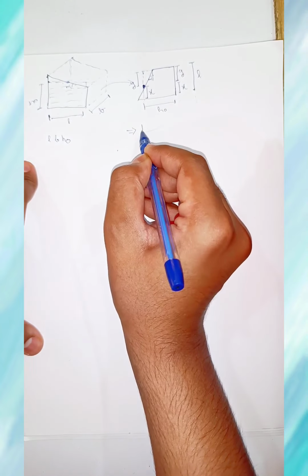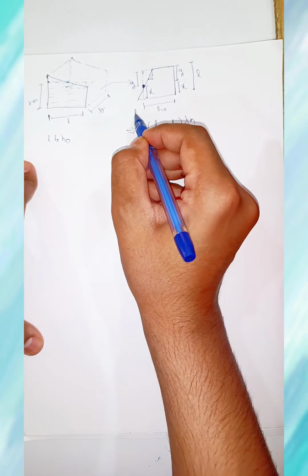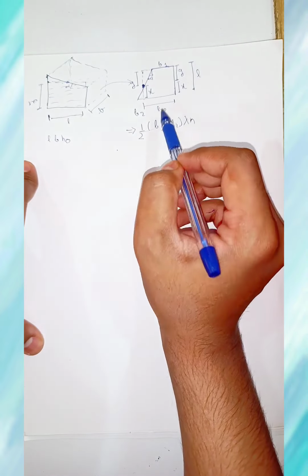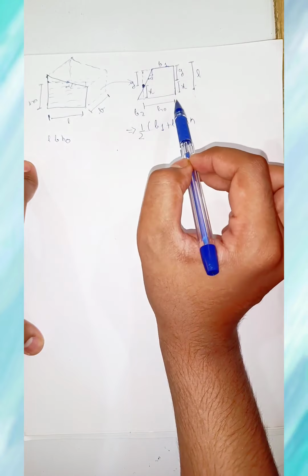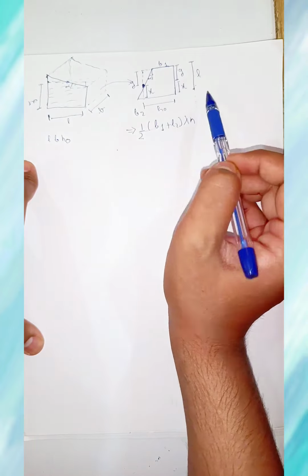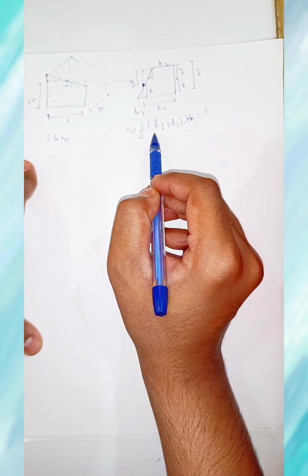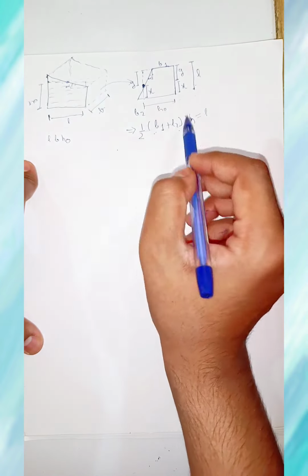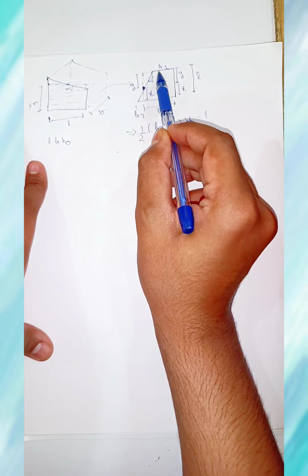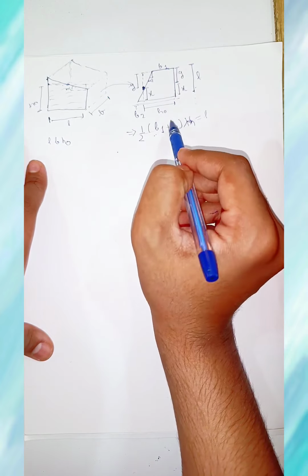The volume of a trapezium is half of base 1 plus base 2 into height. Suppose this is our base 2 and this is our base 1, and we all know that this trapezium is a type of rectangular trapezium, so the height of this trapezium will be L only. So this height will actually be L. Now we have to calculate the length of the bases to evaluate the area of this trapezium. So actually this base 1 length is this, and the base 2 length is the whole. This whole length will be the length of base 2.